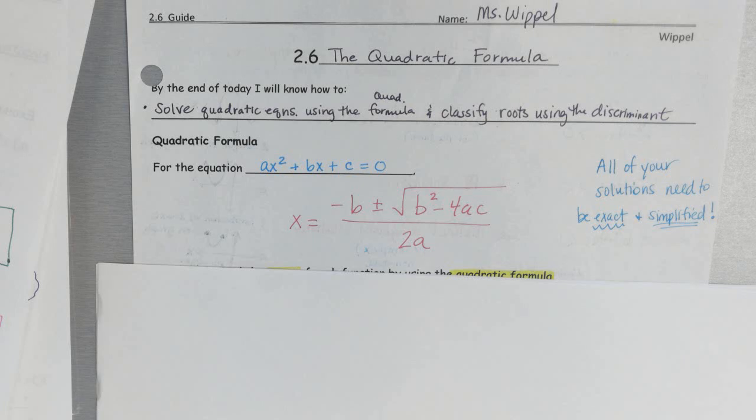We are going to solve equations, and some of them could have imaginary answers. If you did this previously, you didn't have imaginary answers, but now we know how to use those, so they are a possibility. So we're going to solve quadratic equations using the formula, and then we are also going to classify roots using what is called the discriminant. Those are going to be our two main focuses today.